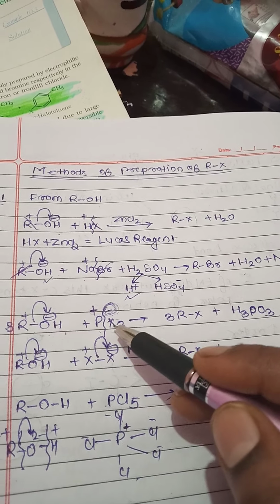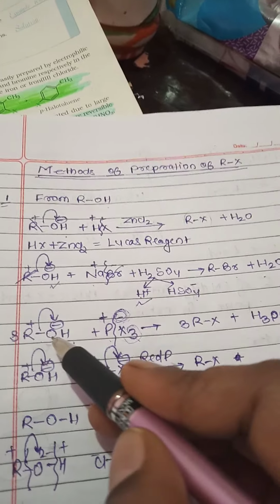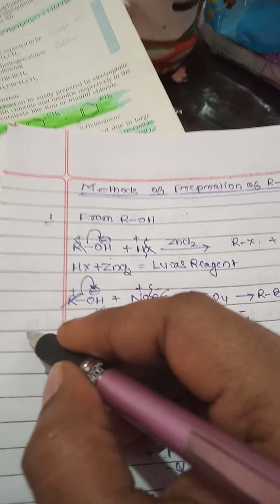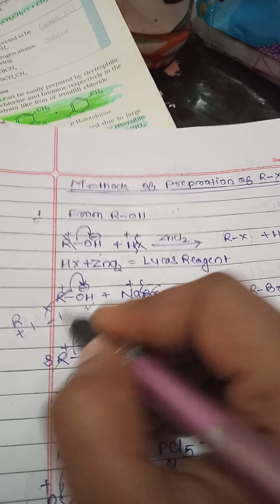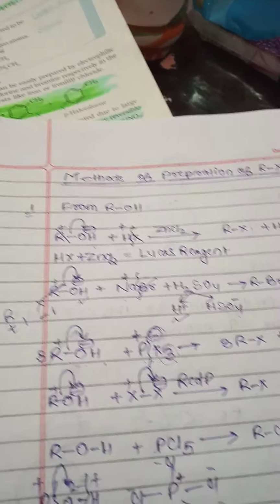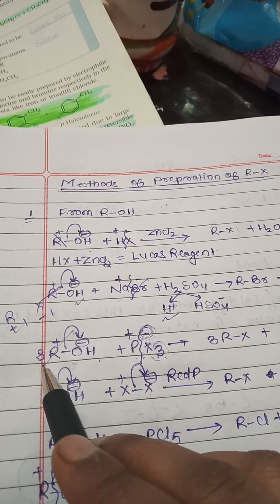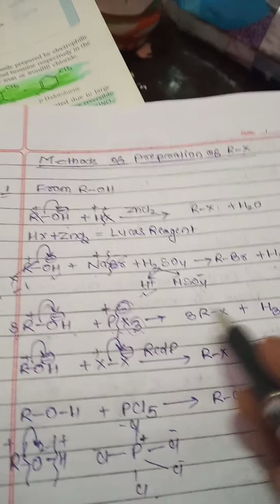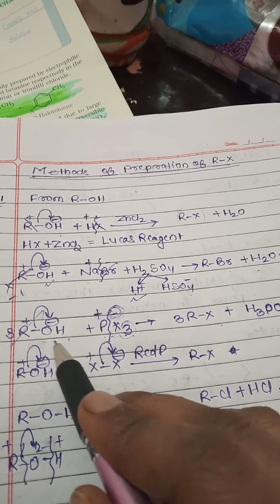As we can see, three X atoms are involved over here. R plus has the tendency to attract X minus towards itself, but as the valency of R is plus 1, it can attract only one X ion. So to balance this 3X, we are taking 3 moles of ROH. So now 3R plus combines with 3X minus, resulting in the formation of 3RX, and the rest of the components will combine together.